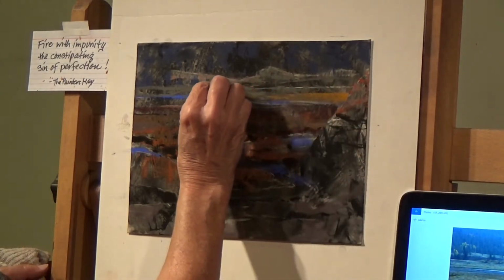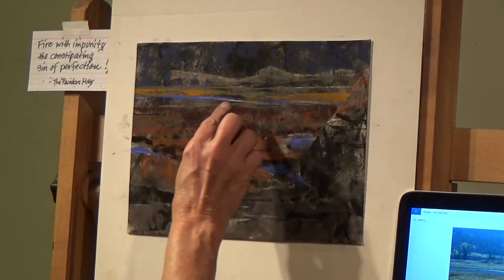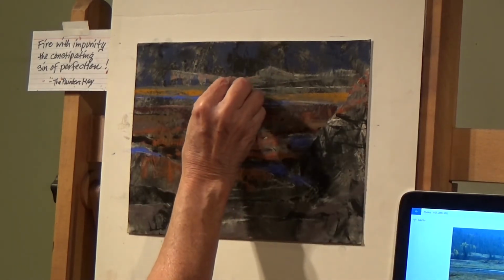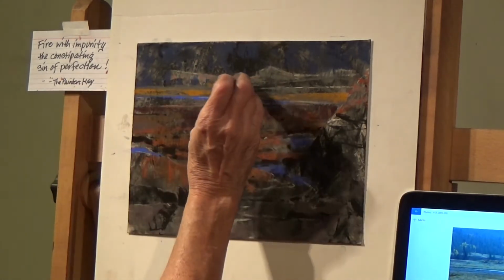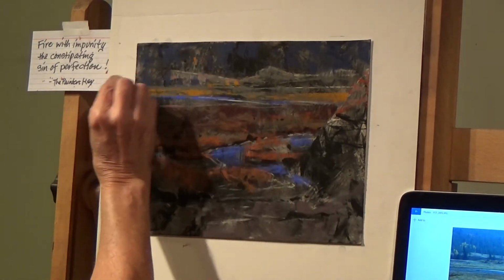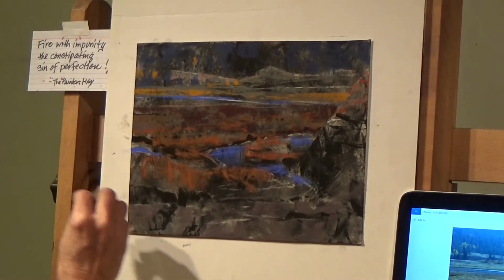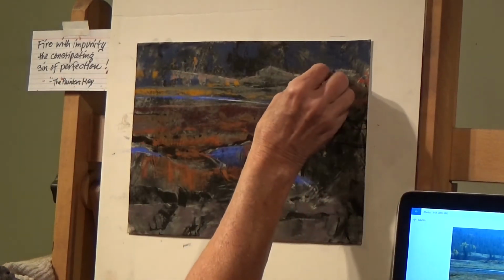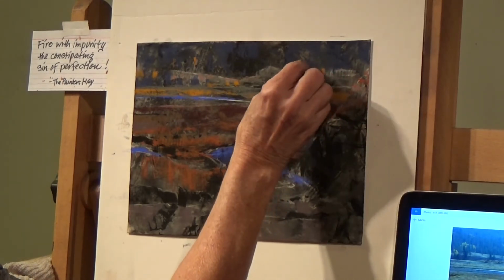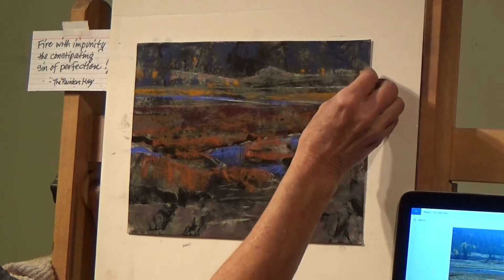Here comes some of the fun part, going in with some mid-tones, some of those fall colors you see in the background. You can look out at the distance there in Yellowstone and see these little spots of bright orange in among the dark trees.